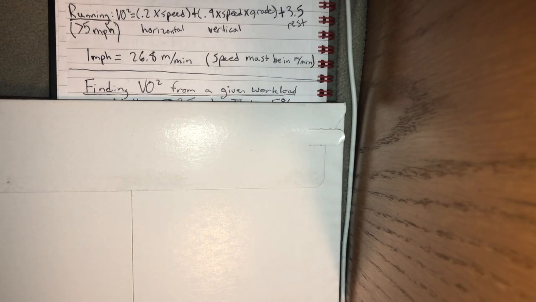Okay, after that introduction, I'm going to have a quick example for you. This is going to be how to find a VO2 from a given workload. So say we are walking on a treadmill at 3.5 miles per hour and we have an incline of 5%. Those are going to be the two variables that we can change on the treadmill.